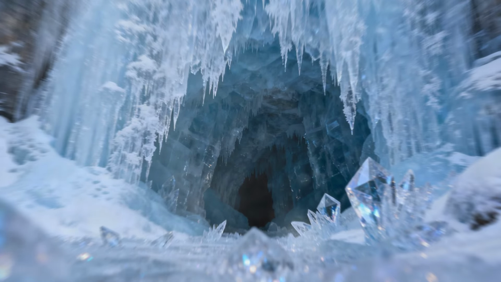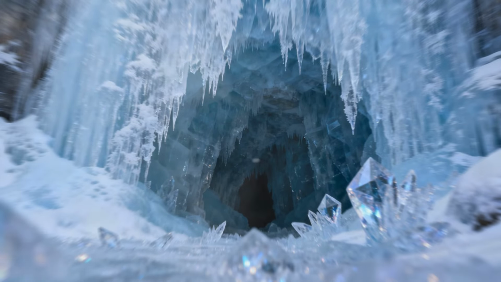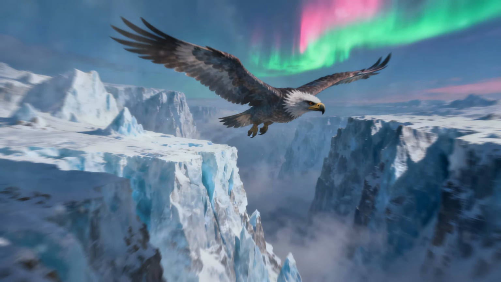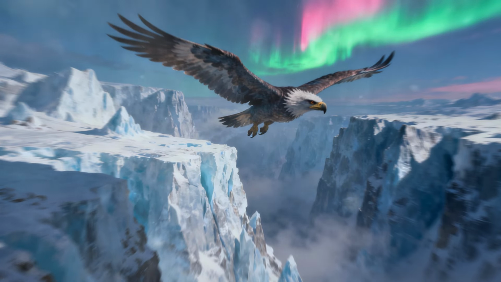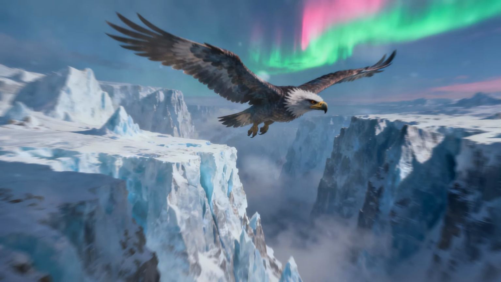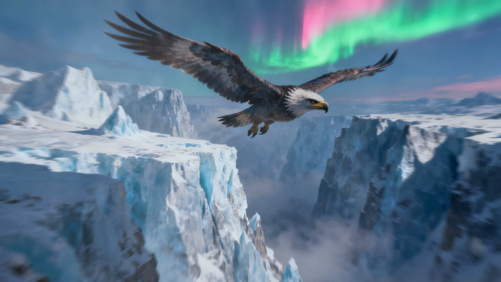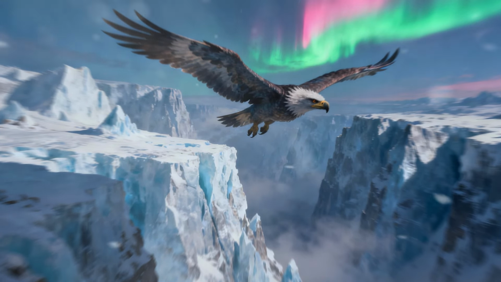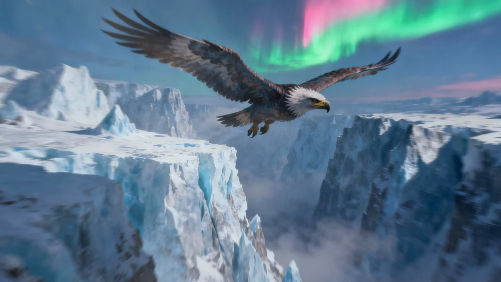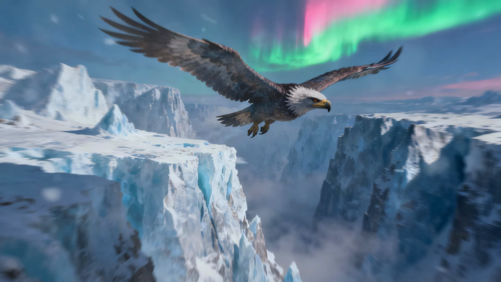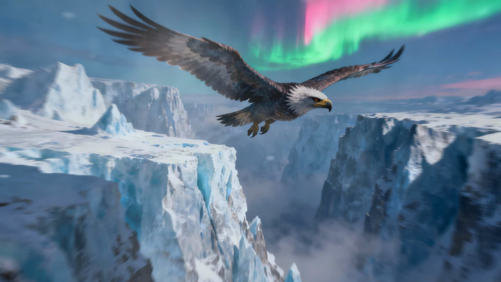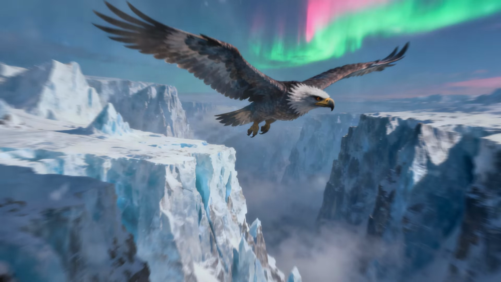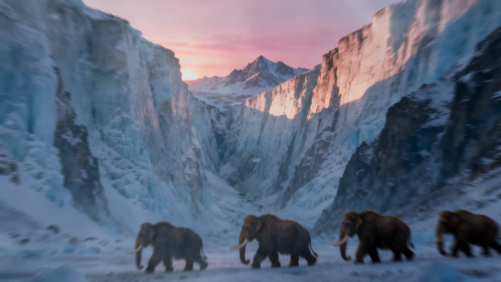To the creatures that lived through it, though, the glaciers were not history. They were boundaries, massive and unmoving. To a mammoth or a bison, a glacier's edge was the end of the world, a wall that could not be crossed. Even humans, clever and determined, could only move along its borders, following rivers and valleys where the ice had not yet claimed the ground.